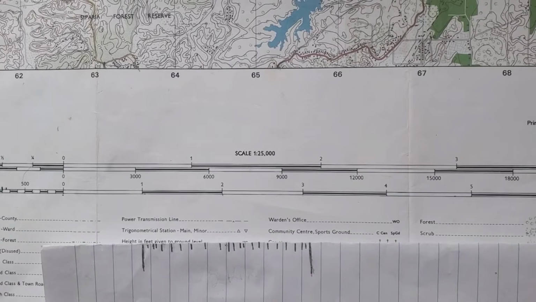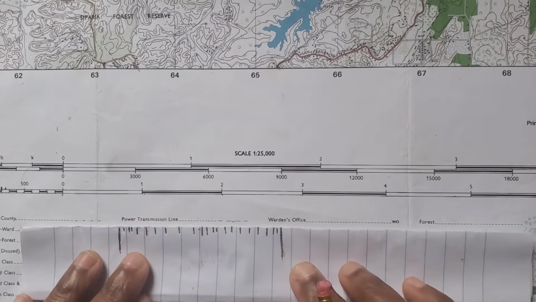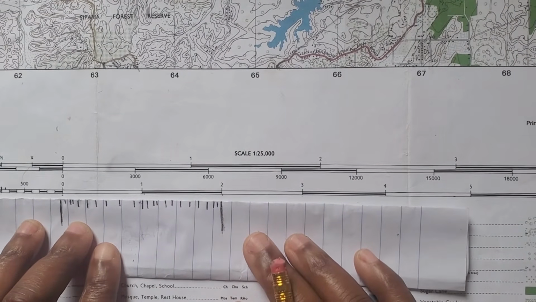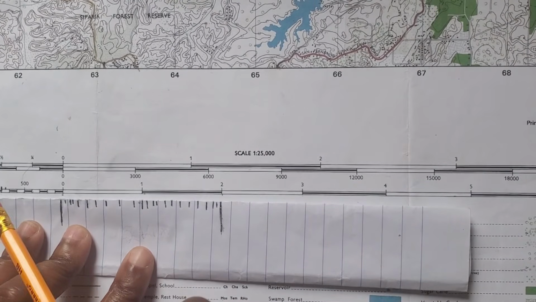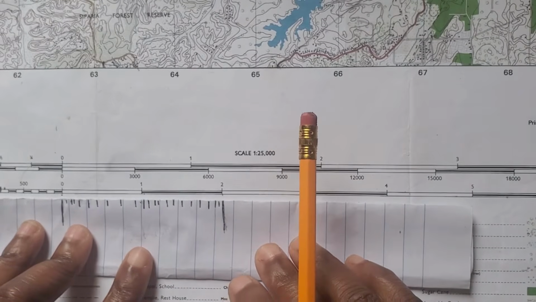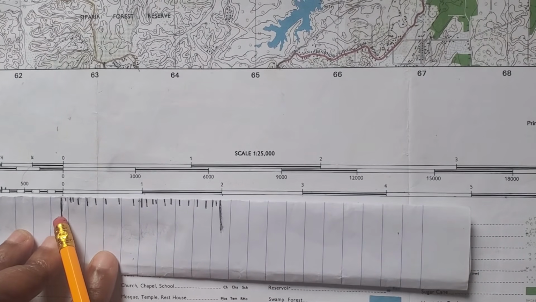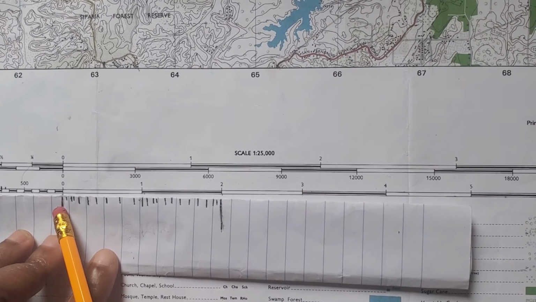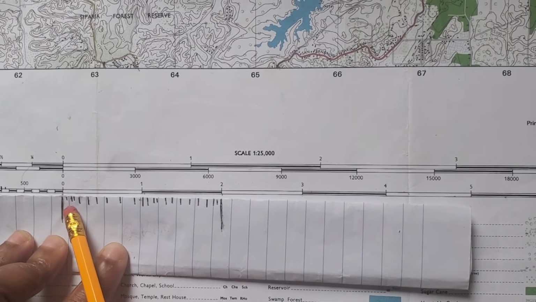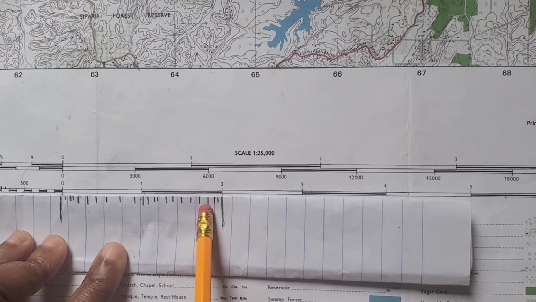Next, we're going to take our paper with all our measurements and we're going to place it against our linear scale. And we're going to use the meter kilometer scale, which is at the bottom right here. And we're going to place our first marking on our paper and line it up with 0 on our linear scale. And then we're going to just simply read off the measurements against our scale.